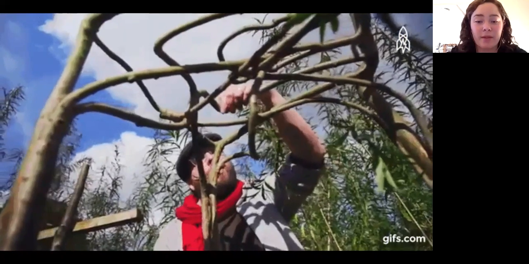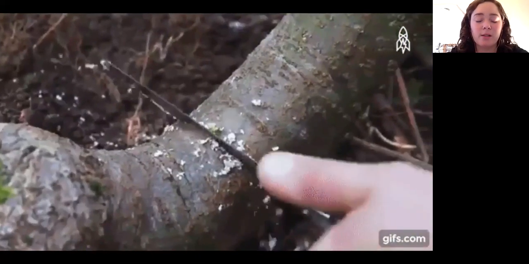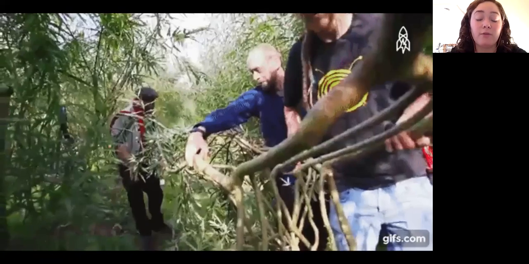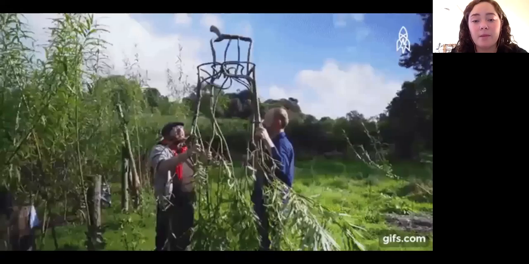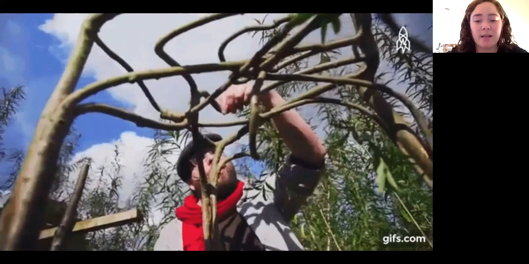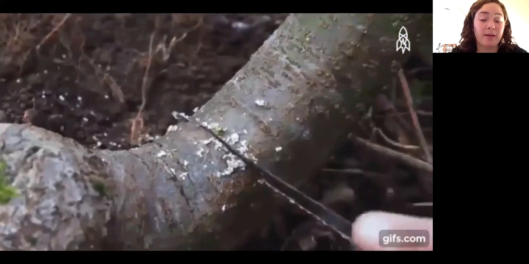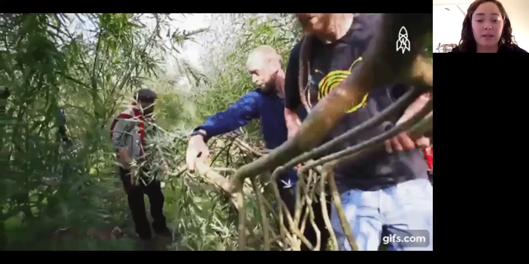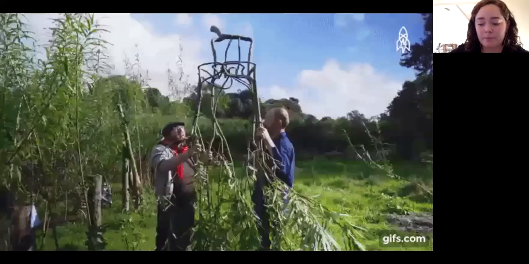That stuck with him, the idea that you could slowly shape a natural thing into the form that you want. So the backers get a really amazing hands-on experience, even though they can't back specifically for the chair itself. And this is a great example of an experiential reward.